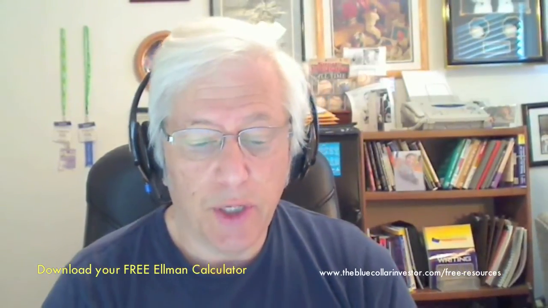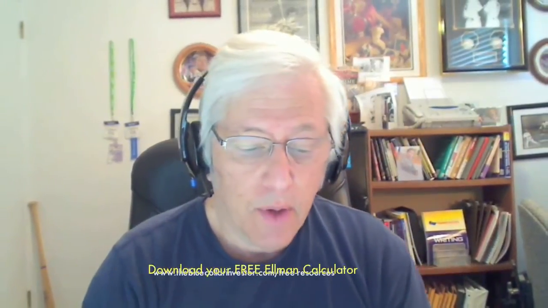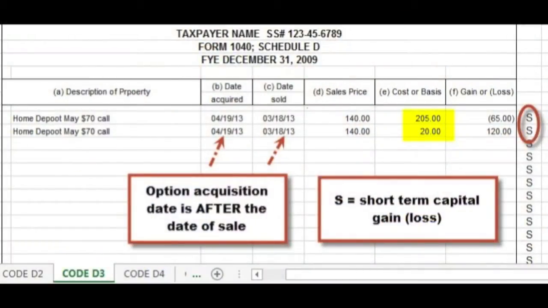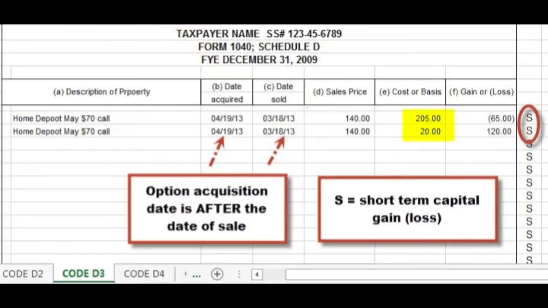Okay, so now let's look over to the right side of the spreadsheet, into the white cells, once this information is entered, and take a look at the trade. Once again, you see that the option acquisition date is after the date of the sale, 4/19 versus 3/18. All the way to the right of the spreadsheet, you'll see the S's in the column there, and that means short-term as opposed to long-term capital gains, because this trade transpired over a period of 1 month.